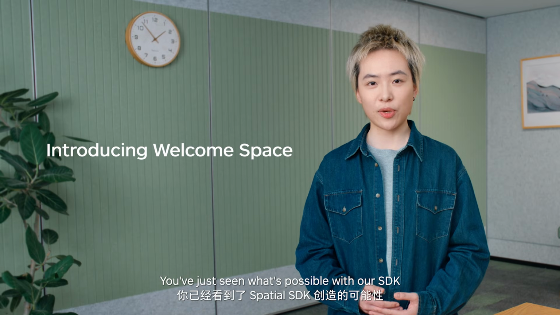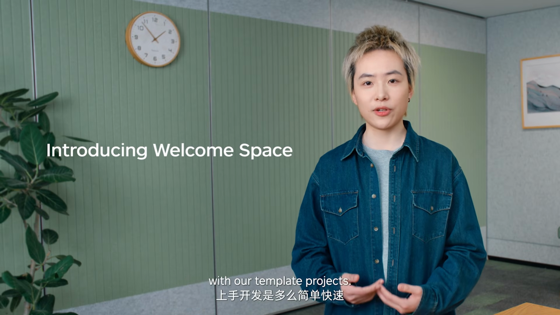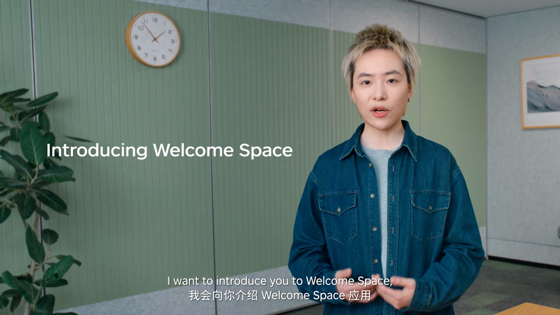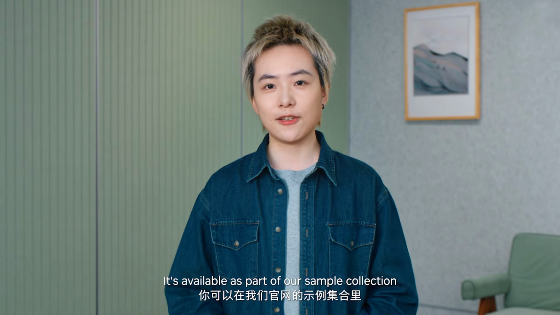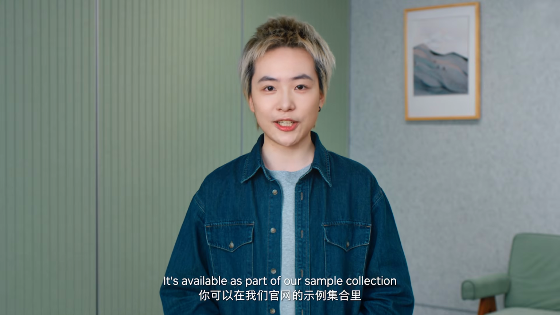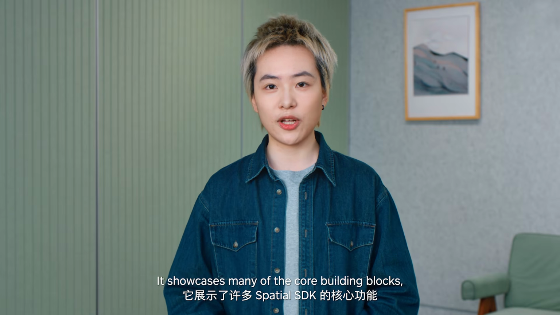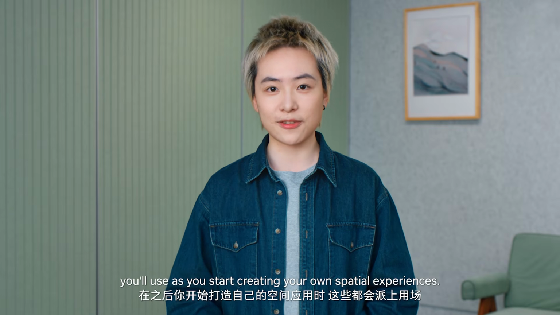You've just seen what's possible with our SDK and how quickly you can get started with our template projects. Now, I want to introduce you to Welcome Space, our first complete spatial app example. It's available as part of our sample collection on the website. It showcases many of the core building blocks you'll use as you start creating your own spatial experiences.